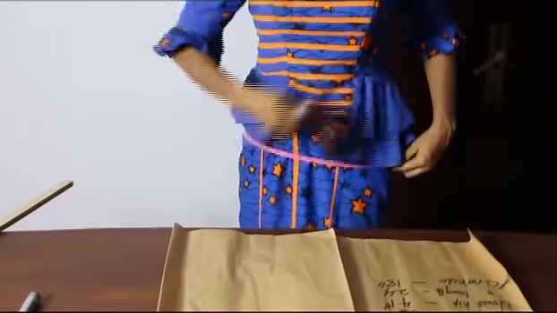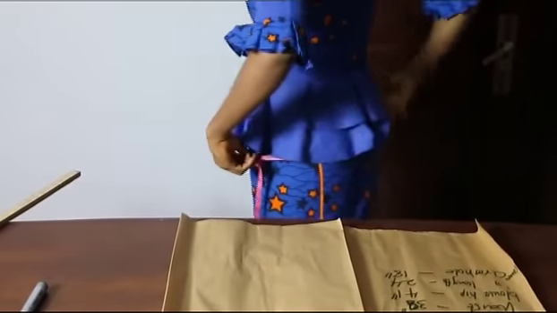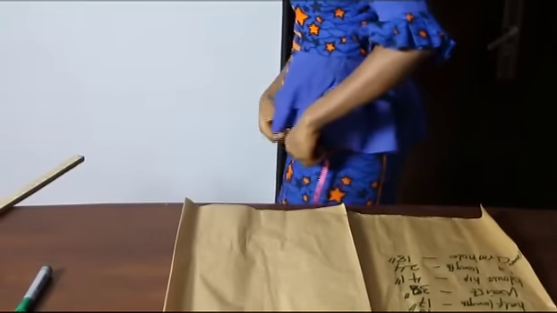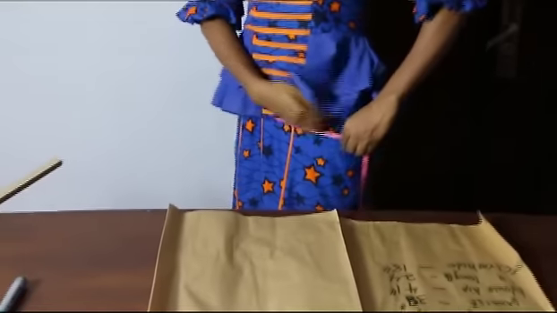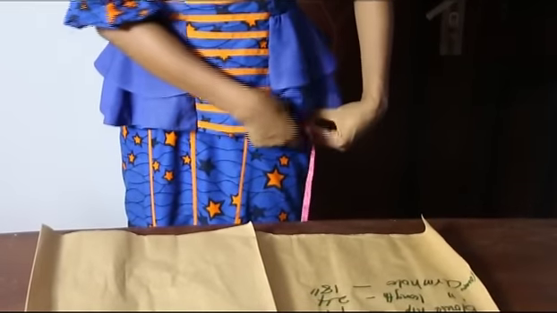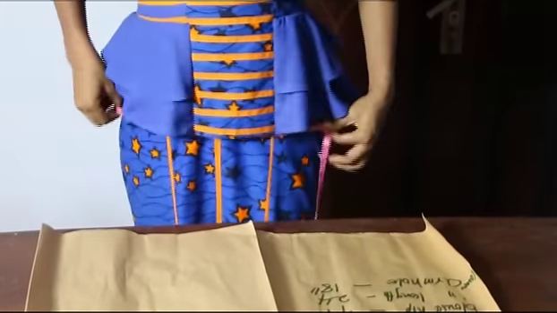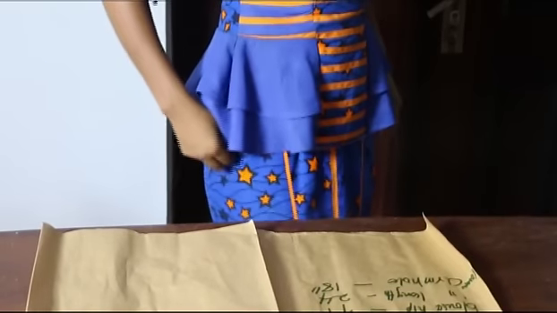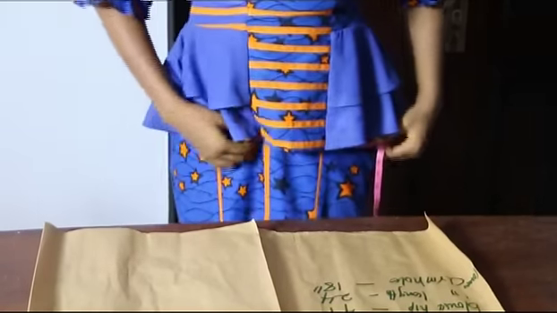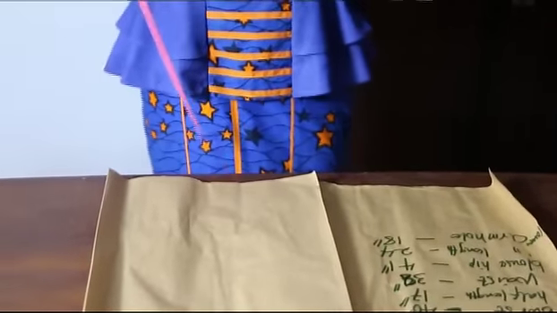Remember, if it's a peplum dress as I'm wearing, you don't need the blouse hips because the peplum will cover for that. But if it's a fitted top, you will need to take the blouse hips. You could just make it free a bit, or if you want it to be how you want it to be, just take that measurement. So for this, we're using 41 for the blouse hips, and with this, we are good to go.